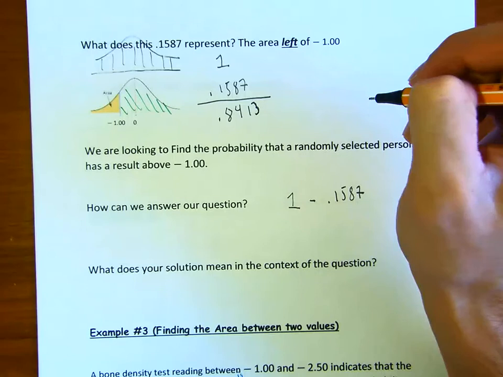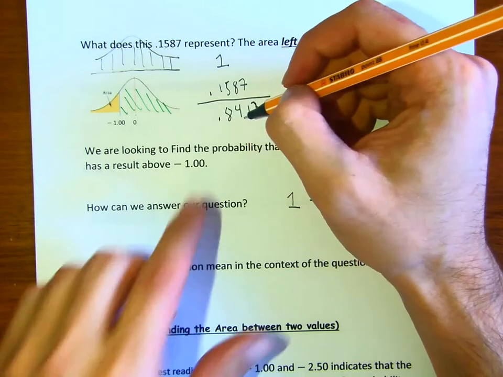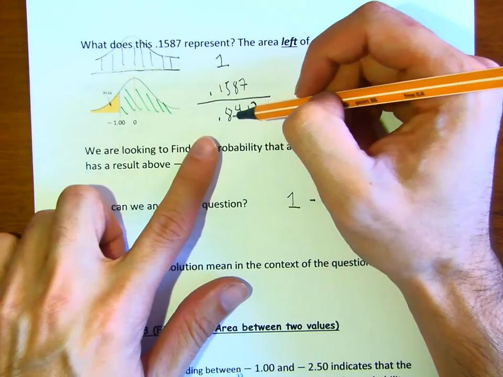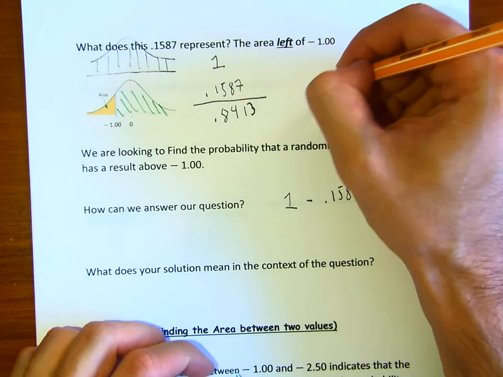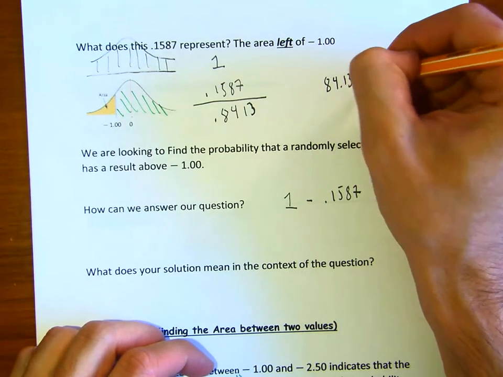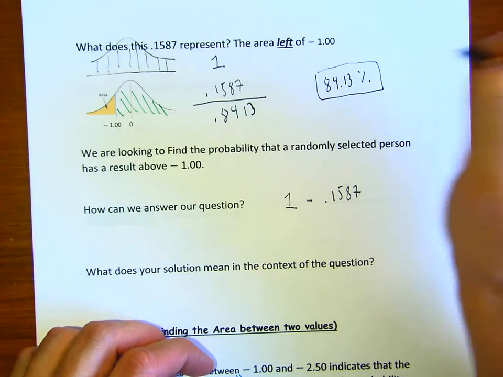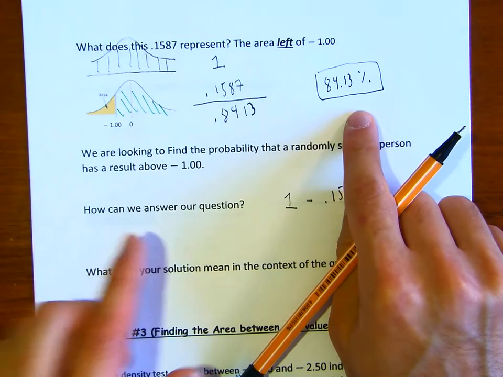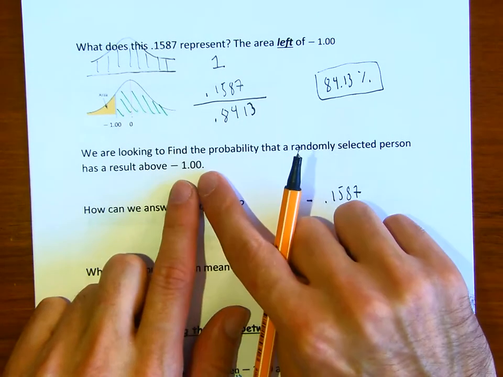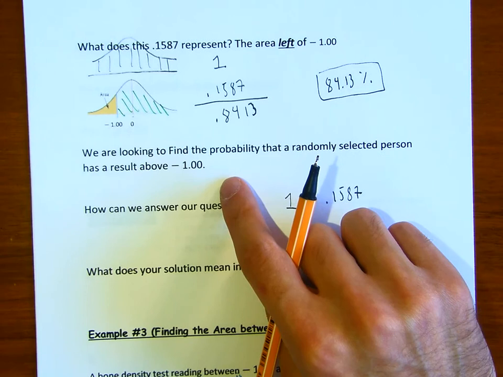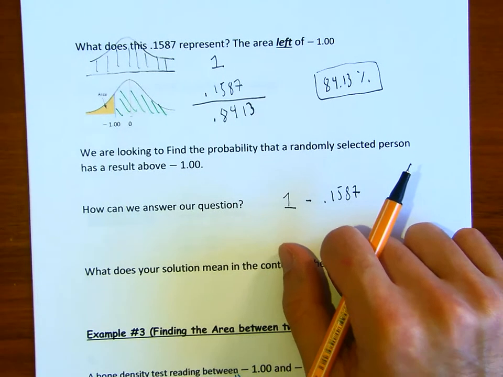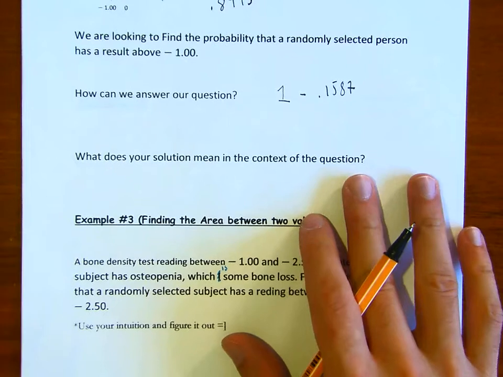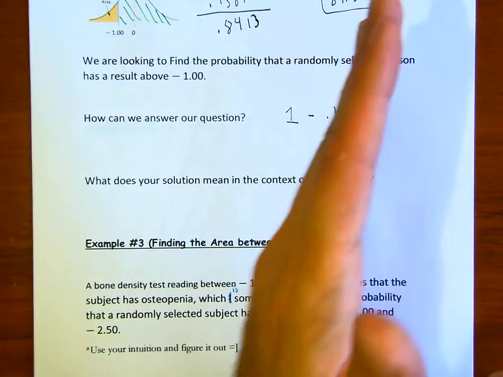Okay, so then here, the area to the right of negative 1 is 0.8413, and this is an 84.13% chance that somebody has a bone density higher than negative 1. Okay, within the z-score. Okay, so here we did area to the left, we did area to the right.